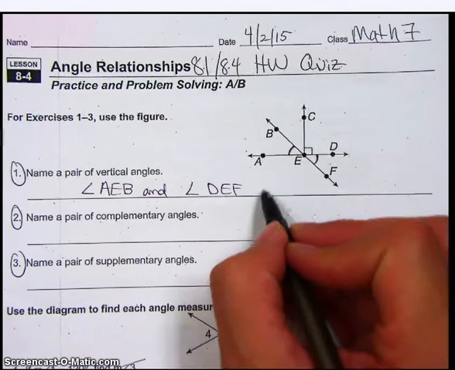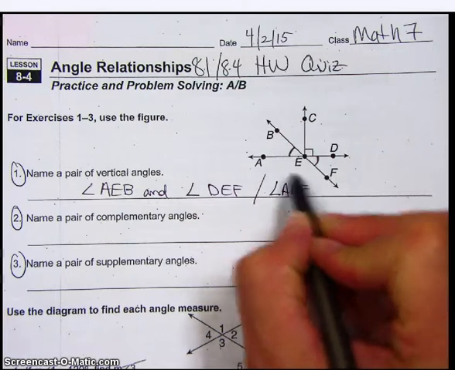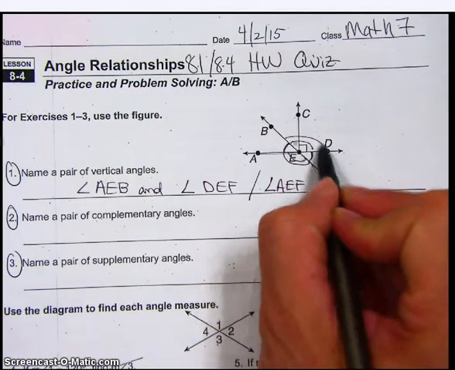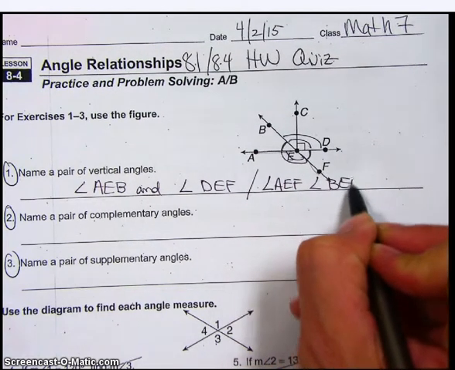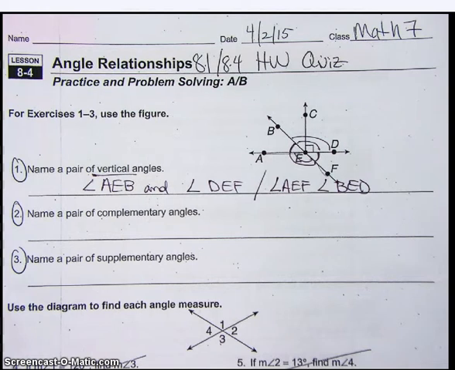There are other vertical angles here. I'll show you another one. Angle AEF, this big angle here, is the same as this big angle here, so it's going to be angle BED. Those are considered vertical angles. Okay, so I'm looking at that.